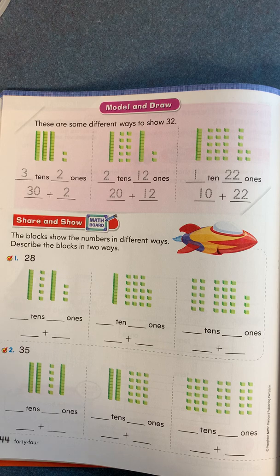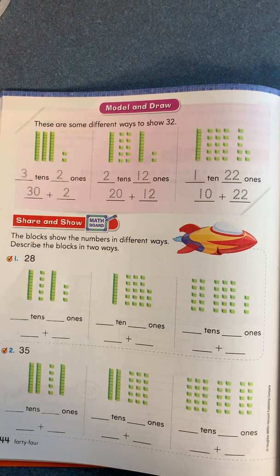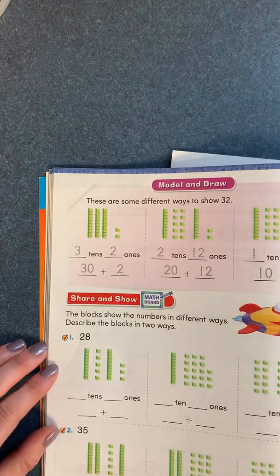We are on page 44 in lesson 1.6 of our Go Math books for grade 2. So we're going to go over the model and draw together. Just like we did the number 26 in 3 different ways on the last page, right now we're going to look at the number 32 and see that there are some different ways to show the number 32 or the value of 32. So let's look at this top picture right here.